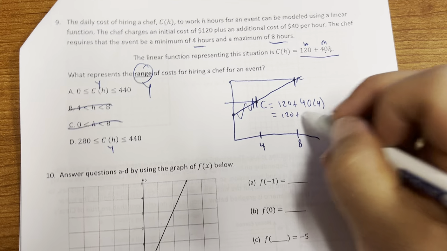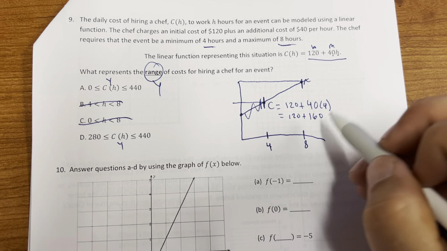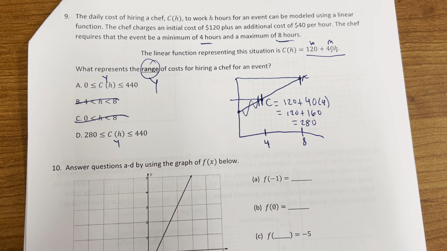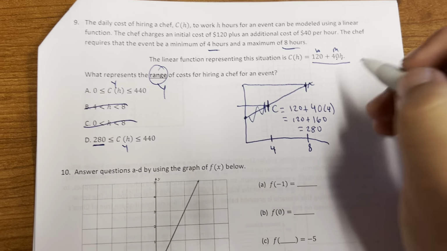This has to be 120 plus 40 times 4, which is 160. And then 120 plus 160 is 280. And so it's looking like it's going to be D. But we'll prove it by doing the top one.